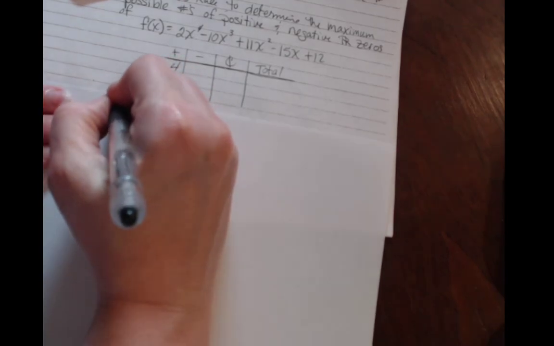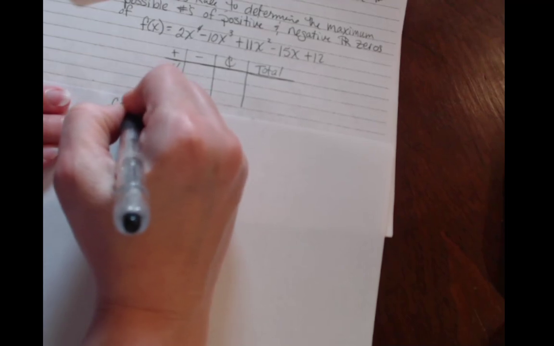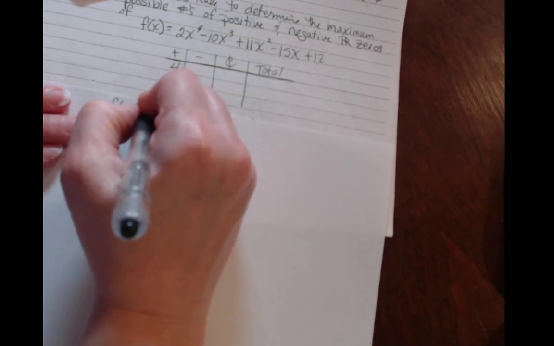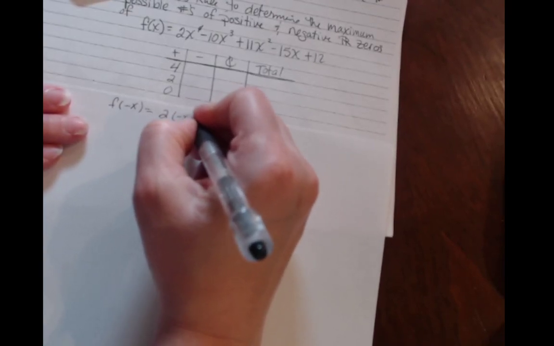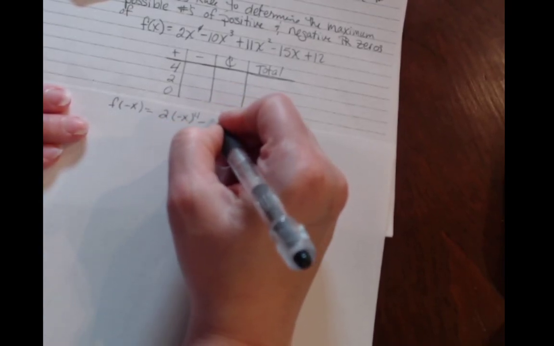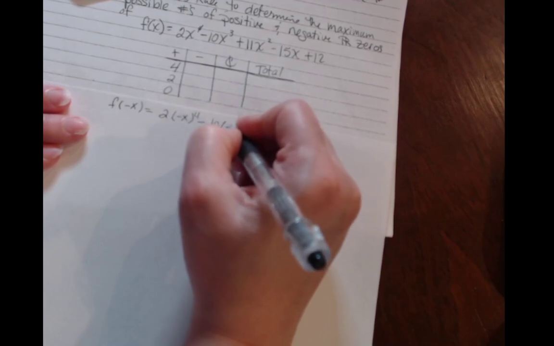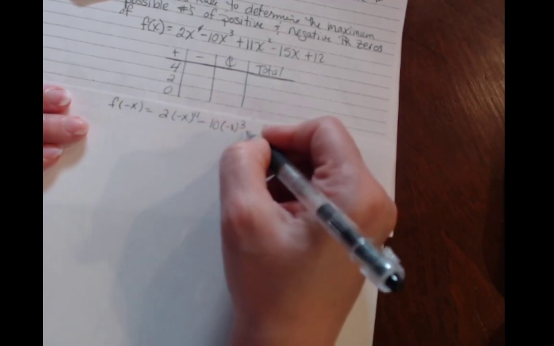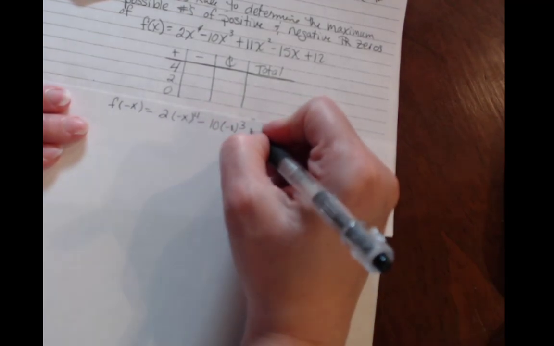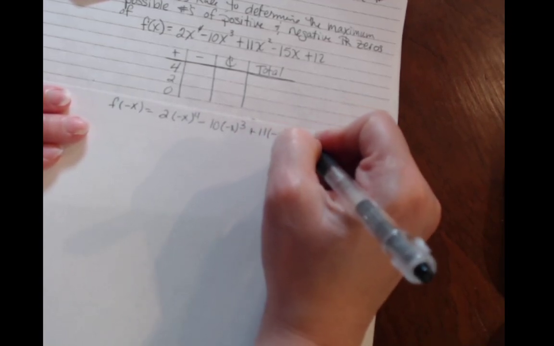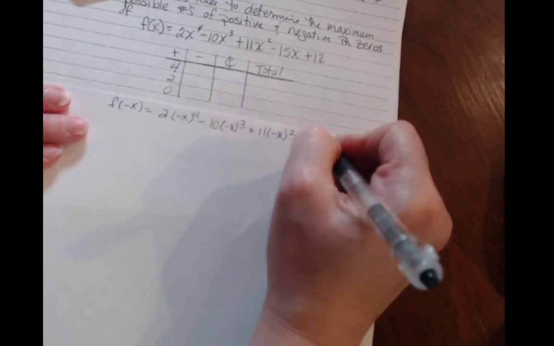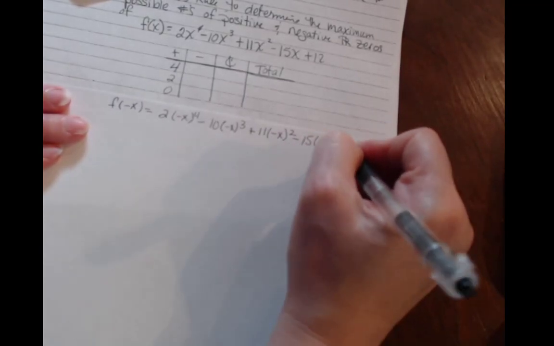Now, let's determine how many possible negative zeros there are. For f of negative x, we replace all the x's with negative x, so 2 times negative x to the fourth minus 10 times negative x cubed plus 11 times negative x squared minus 15 times negative x plus 12.